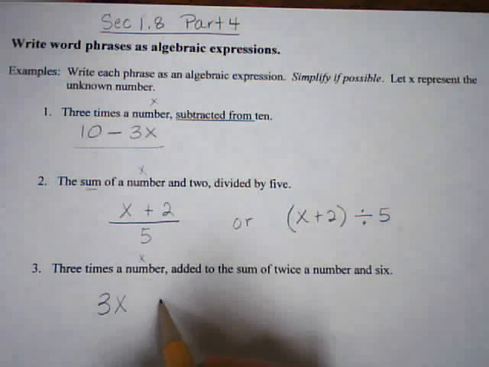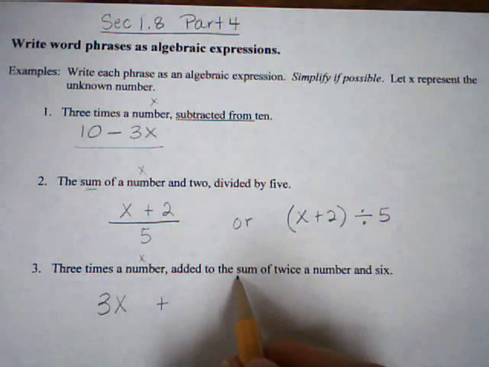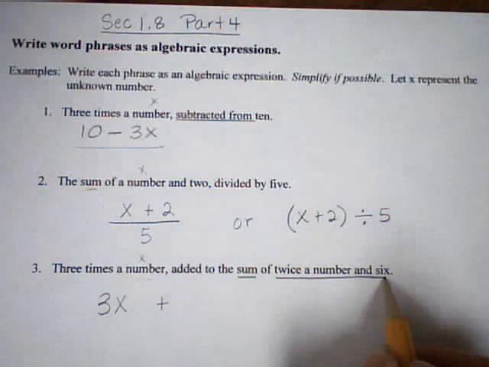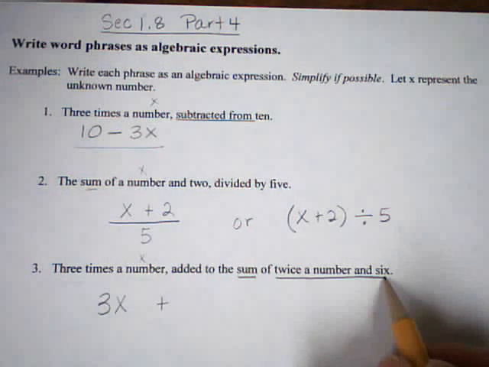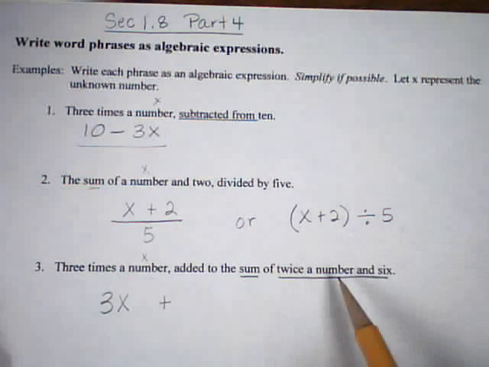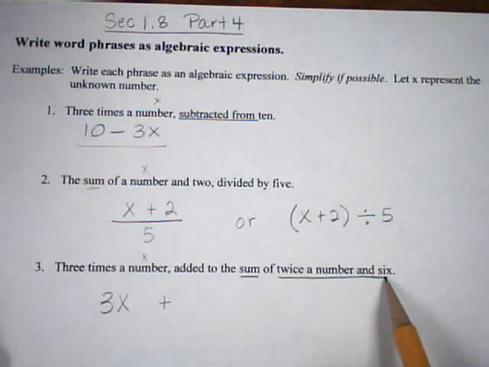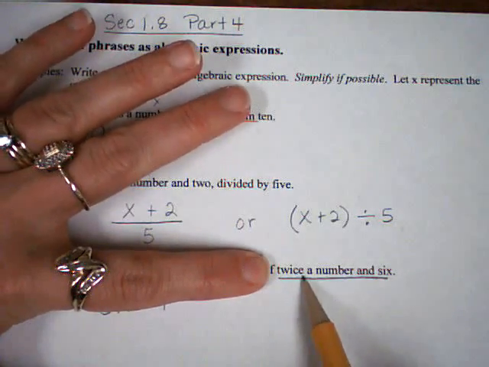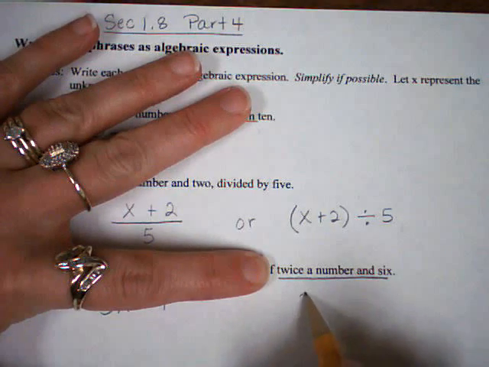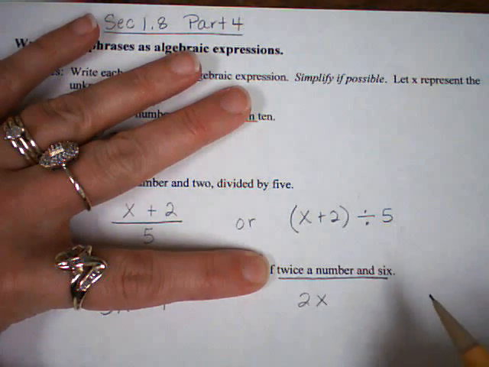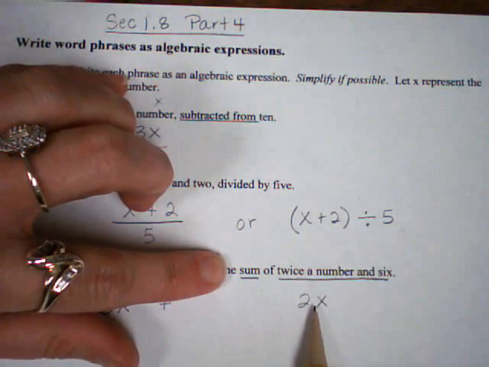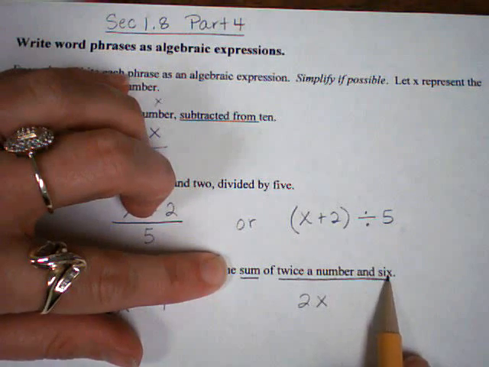Added to 3x is the sum of twice a number and 6. This part I'm going to have to break down a little bit. How would I write twice a number and 6? Let's forget about this sum part so far. Twice a number would be 2x. So the sum of 2x and 6.